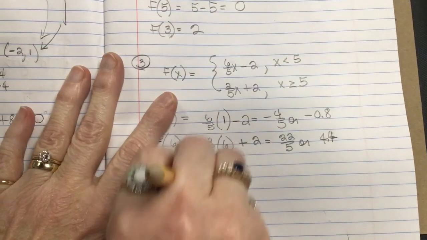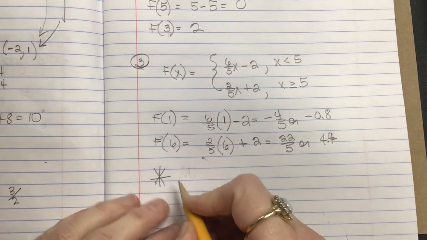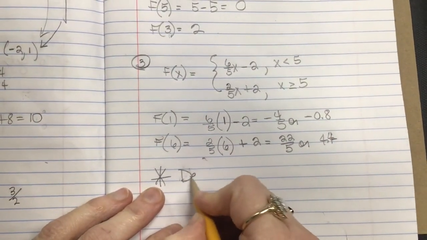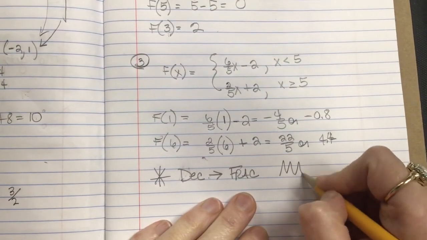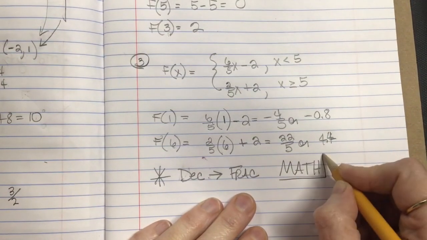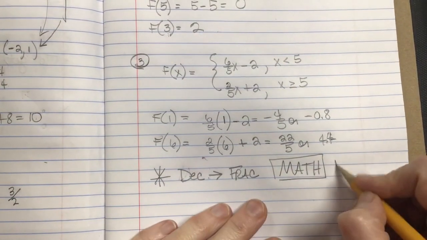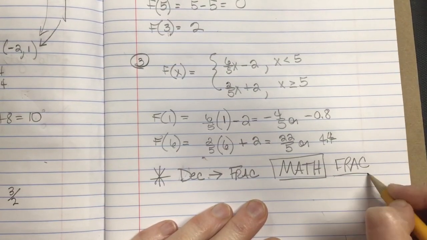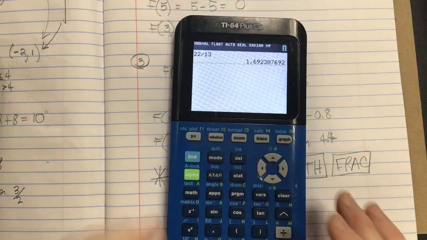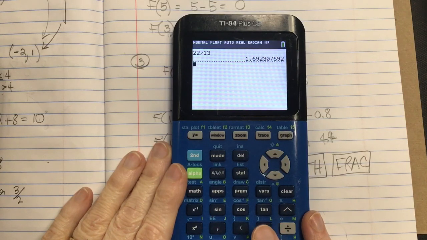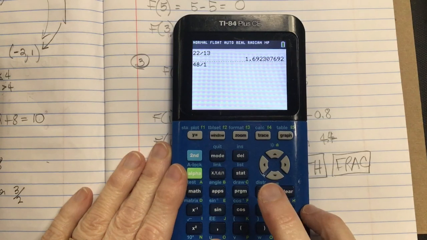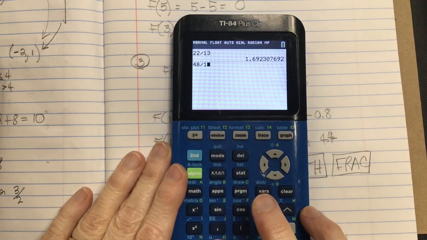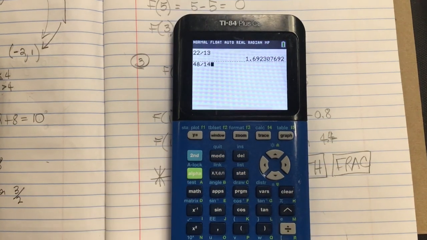Let's see, what do we want to write? We want to say decimal to fraction. But the key is math. Now, it actually would be math enter, but we call it math frac. And I'll show it to you. Let's do 48 divided by 14. Let's do that one.